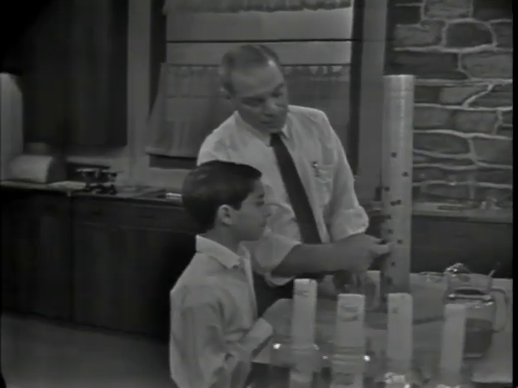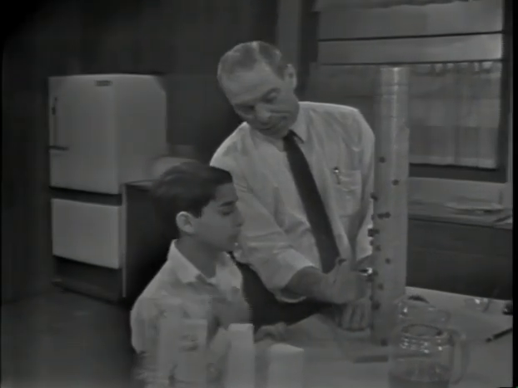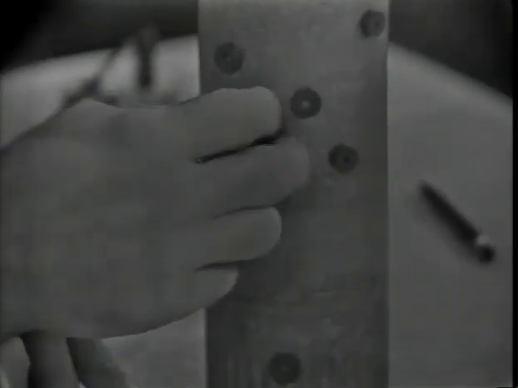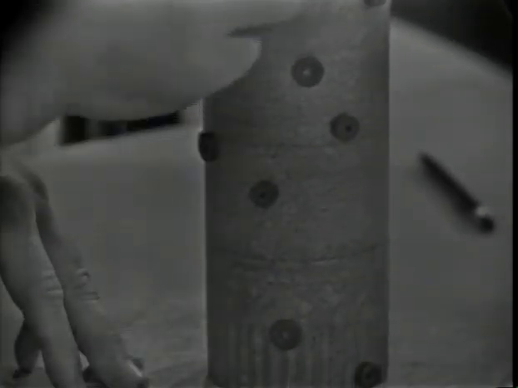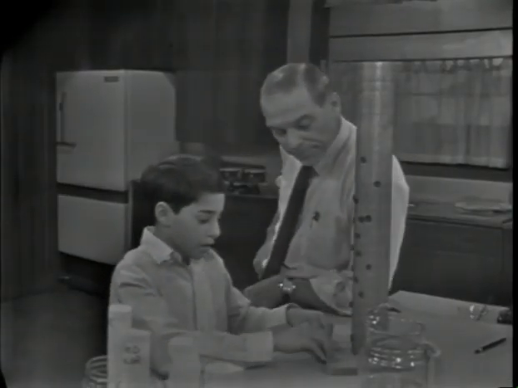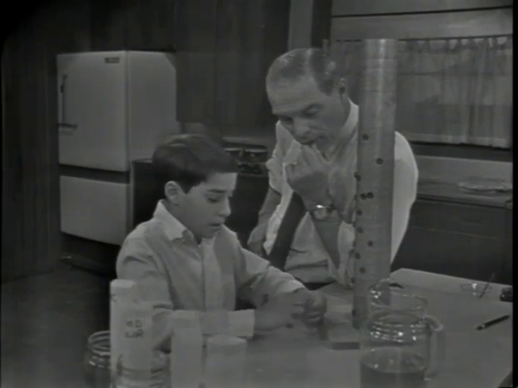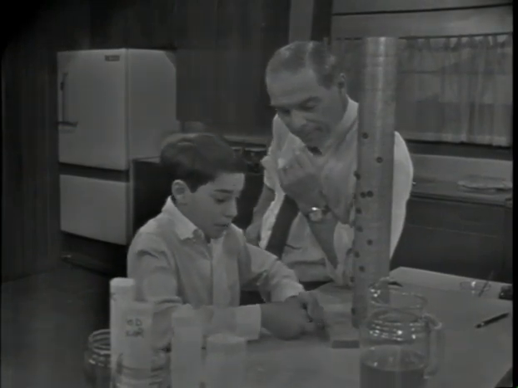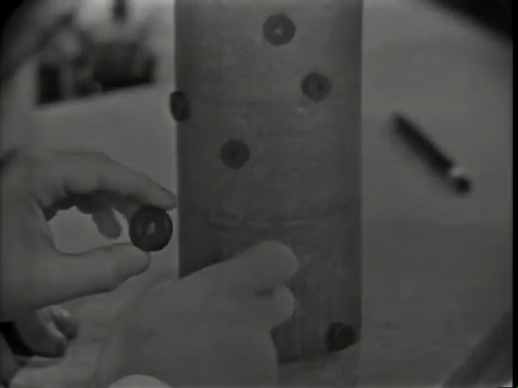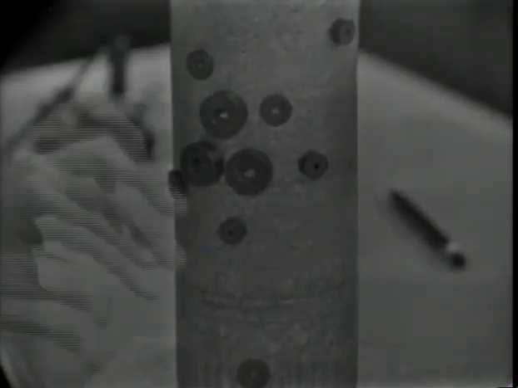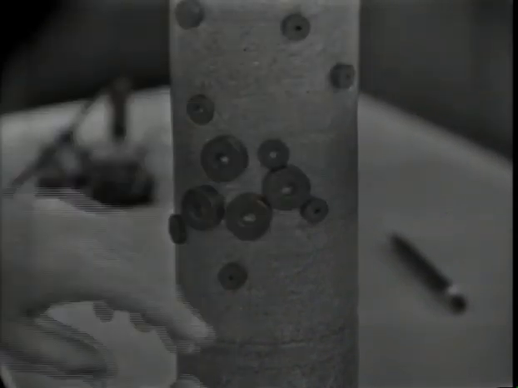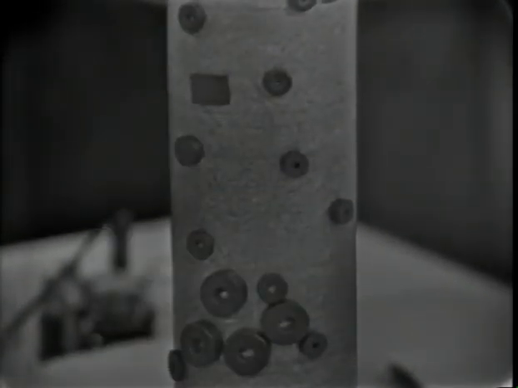Well, see, this molecule is made of a heavy and a light one. Tell me now, if gravity is going to do our separation, where would they go? Well, let's see. If the round ones were the heavy ones, they would be down here, about like that. And if these were the lighter ones, they'd be up here, like this.